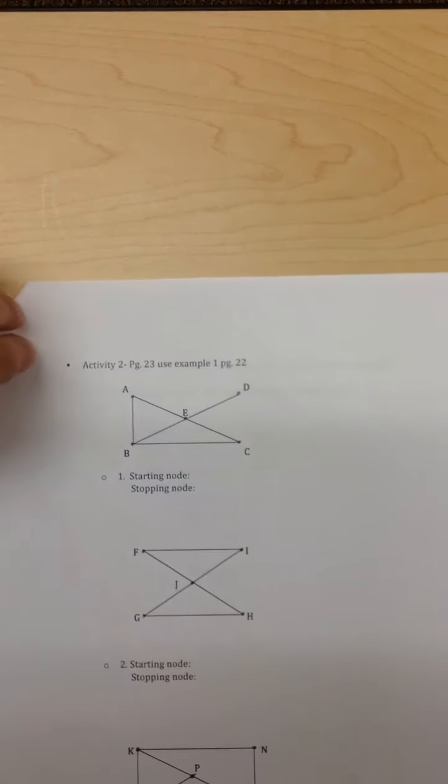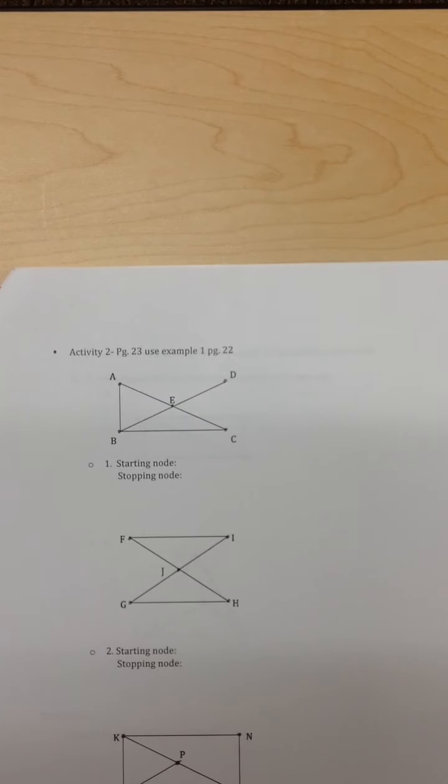Okay, so the next thing, activity 2, on page 23. It says use example 1 on page 22. I have to read back to it. So activity 2 says: look at the networks in example 1. Where must you start and end in order to traverse network 1? Where must you start and end in order to traverse network 2? And for 3, is it possible to traverse network 3?